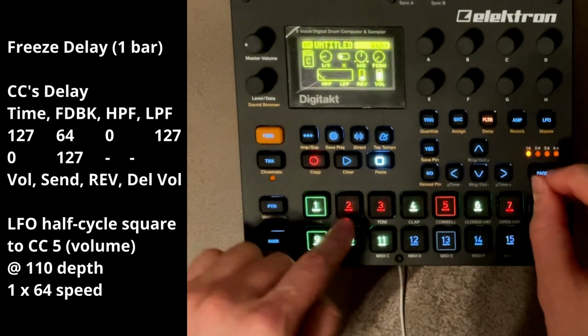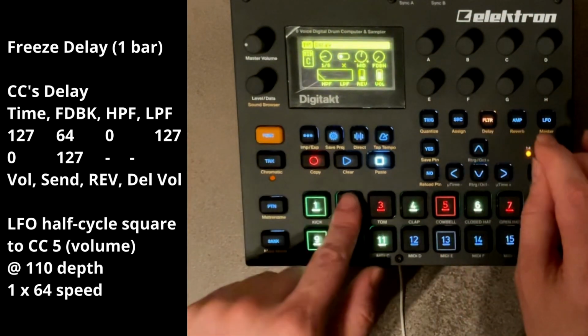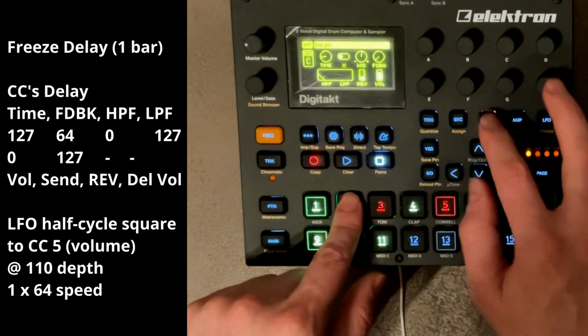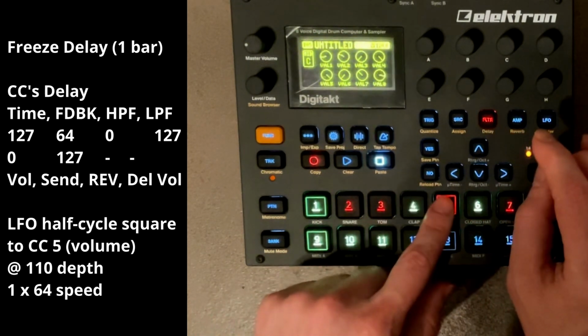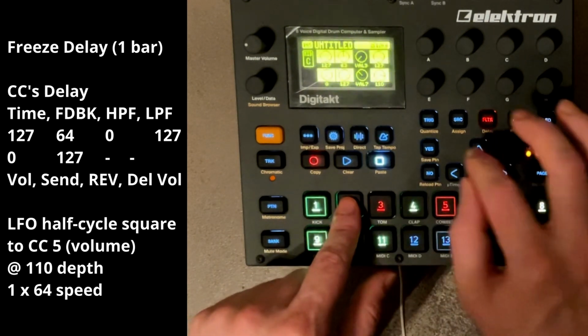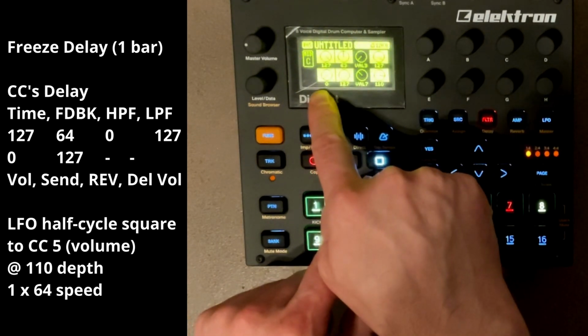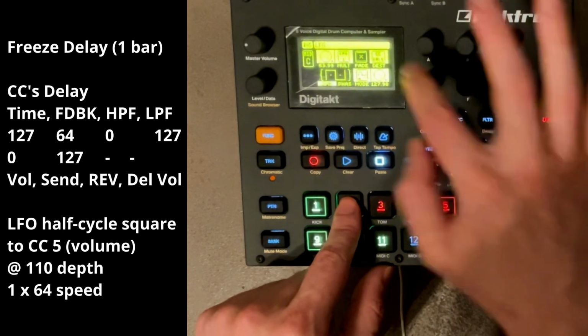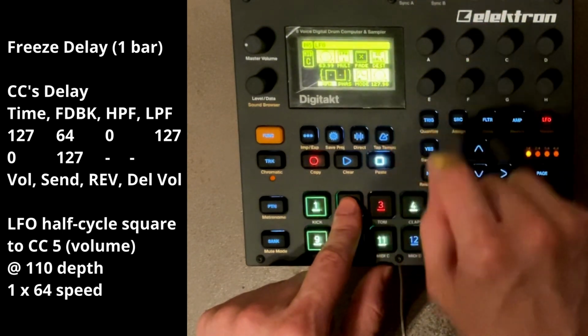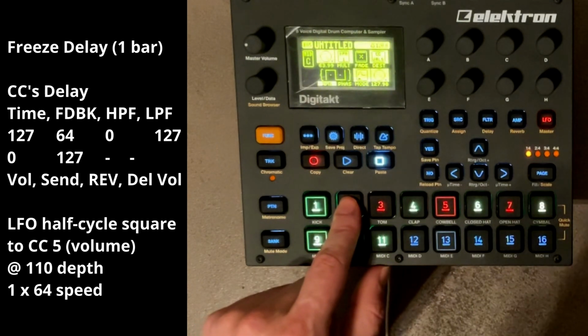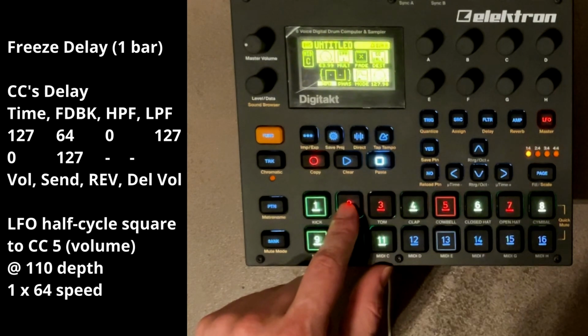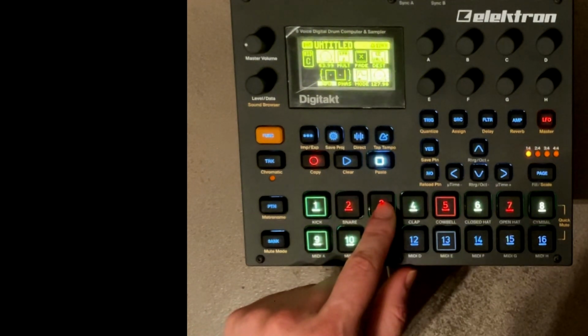Okay, so you've set your delay time and your feedback near 100, and then you want to turn the volume of your tracks off, and then have an LFO turn the volume on for the amount of time that it'll take to fill the delay buffer. Now, this depends on the LFO speed and mult, and I did more math than I'd care to admit before figuring out the easy way to remember.